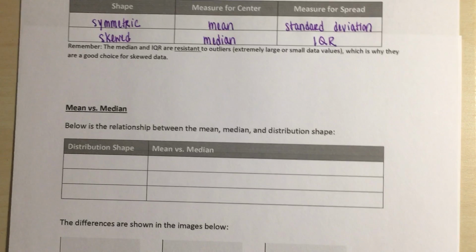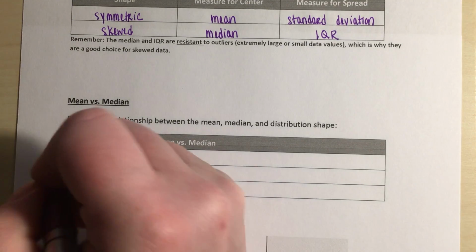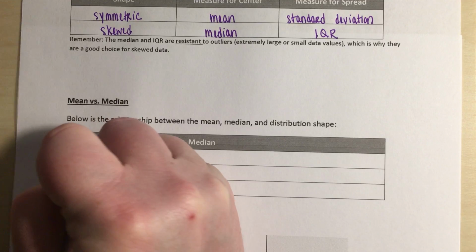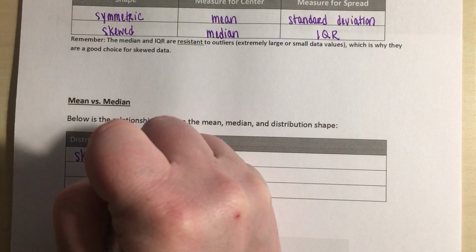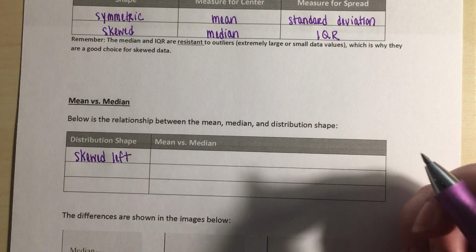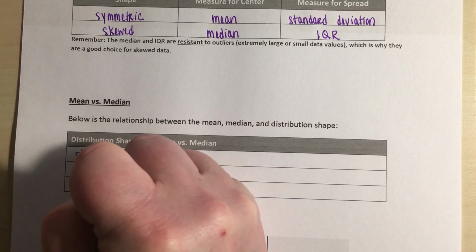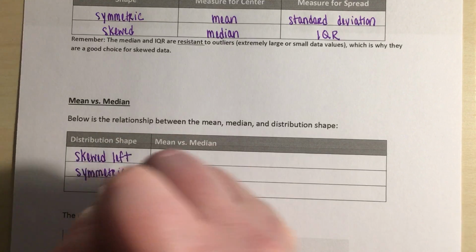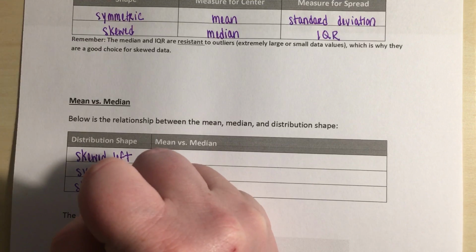Right. So we're going to further explore this relationship. We're going to look a little bit at our distribution shape and our comparison between our mean and our median. All right, so I'm going to list our different types of distribution shapes that we can see. We could have a distribution that is skewed left. We could have a distribution that is symmetric. Or we could have one that is skewed to the right.